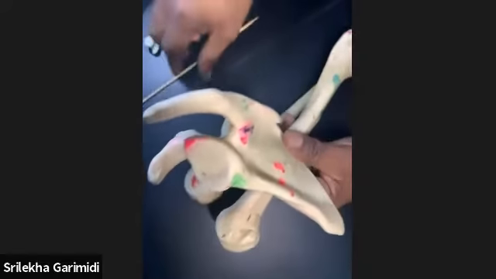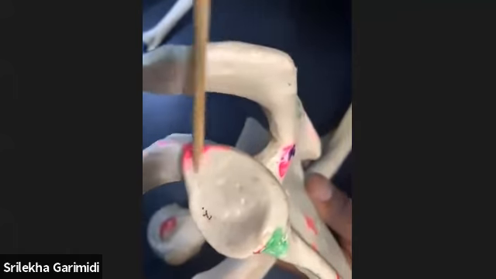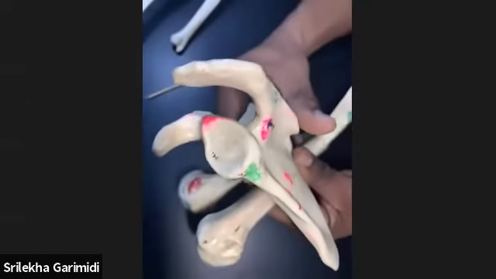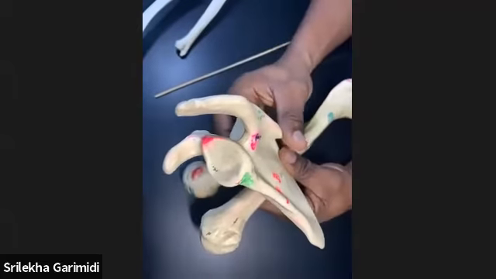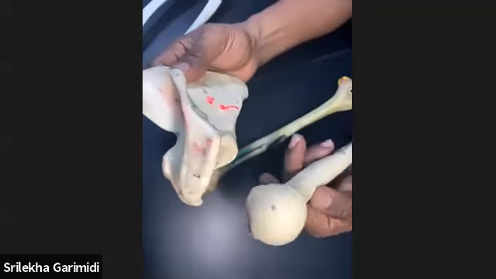Now the head, the smooth head here, articulates with the glenoid cavity, which is this. I want you to observe how the glenoid cavity is shallow. Glenoid cavity is shallow. And by the way, the head of the humerus is relatively small.